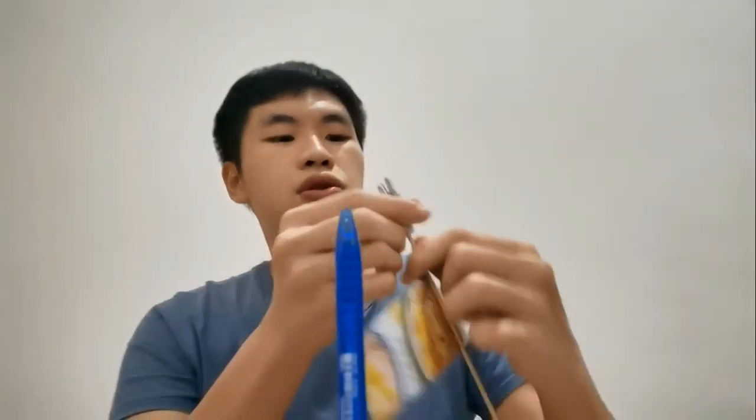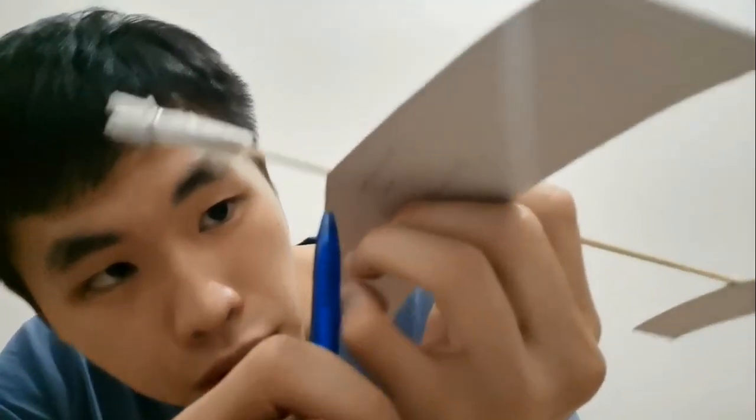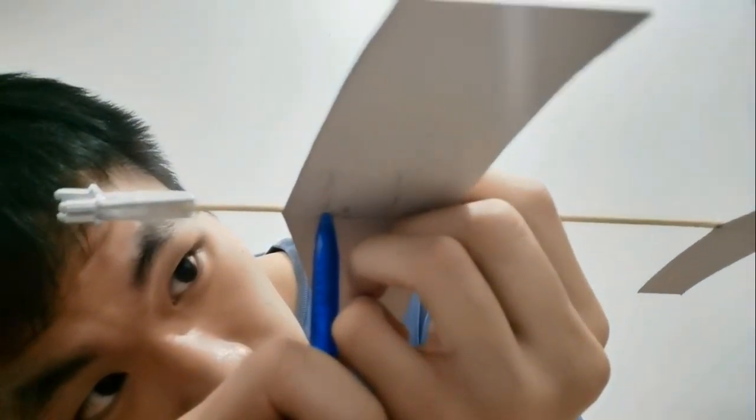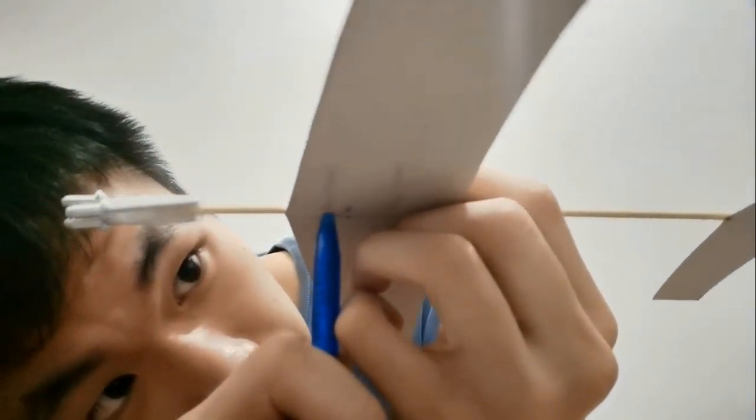You only need one tool, which is a pen. This is your paper plane, and you put it on top of the pen and find the location where you can make it stable.